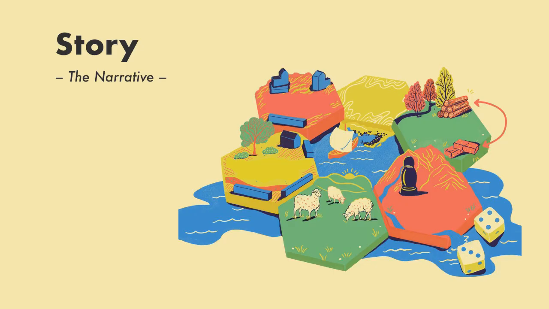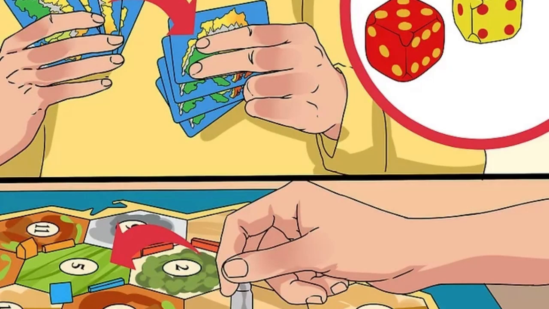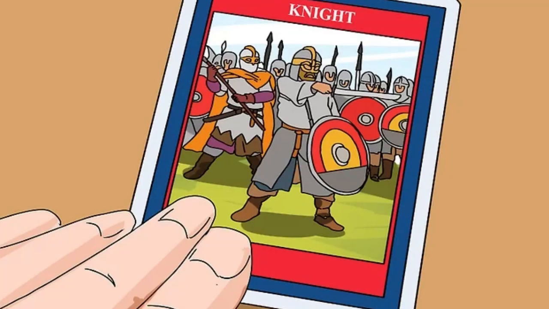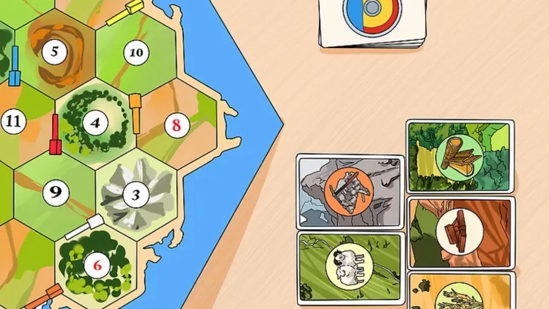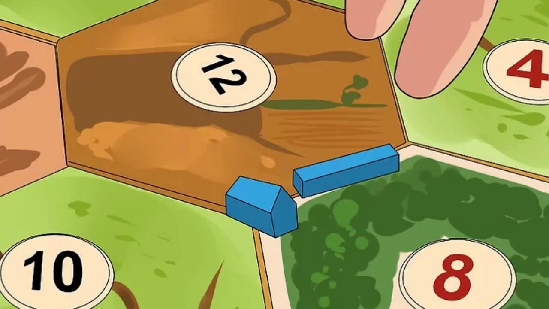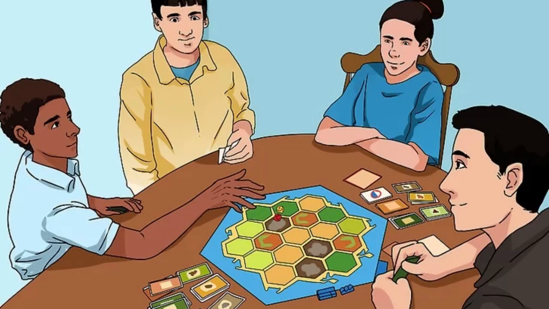Let's talk about the story. Catan doesn't have a written story, but the gameplay itself creates a story every time you play. The story emerges naturally from the player's actions. Each game tells a new version of the same narrative. Settlers arrive on a new island, compete for resources, and try to build the most successful colony. Each session becomes a unique narrative, shaped by player choices and social interaction.